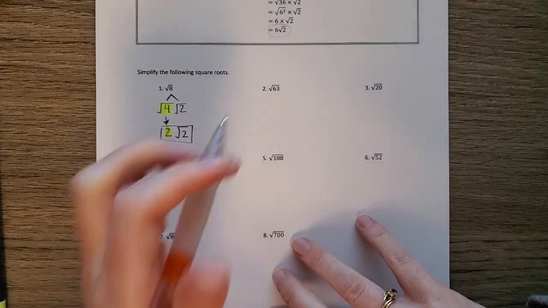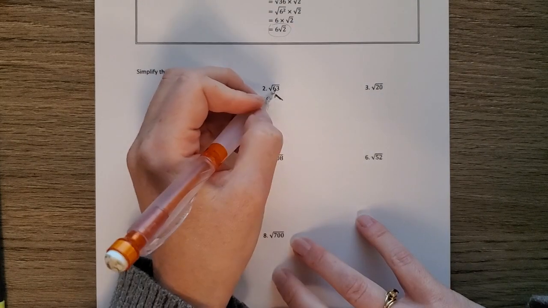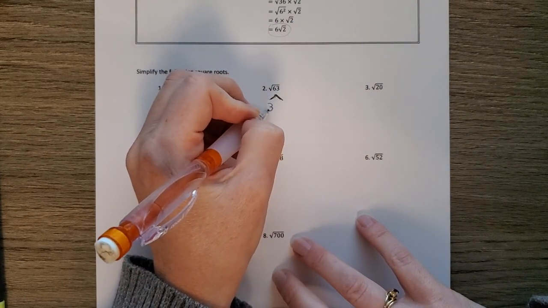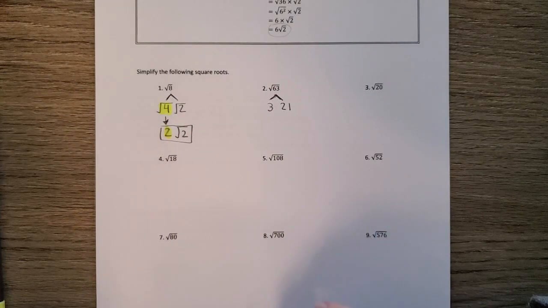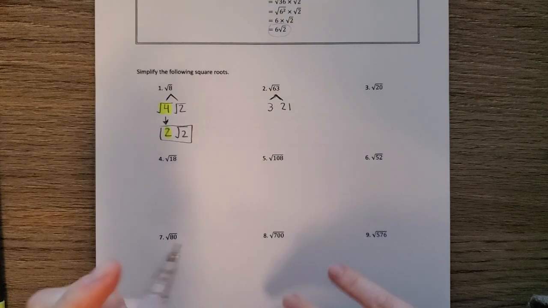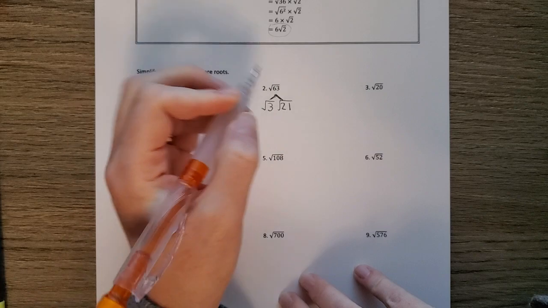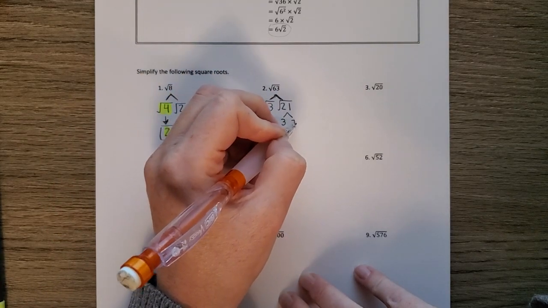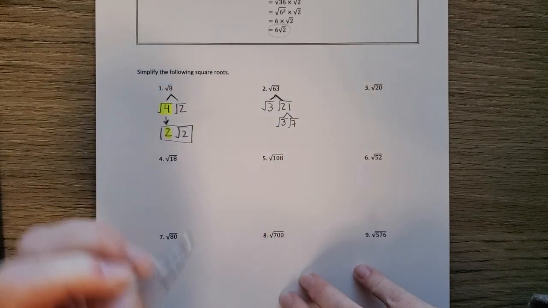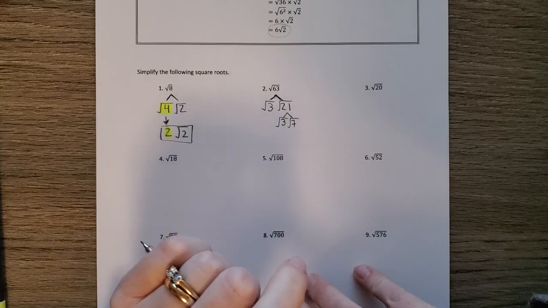So let's see, 63. So I said, what goes into 63? Oh, those both are divisible by 3. So I'm going to do 3 times 21. Now you might see a different set of numbers, and that's okay. So you're going to come up with whatever it is that makes sense to you. If these are not perfect squares, I'm going to simplify and say 3 does not simplify further, but 21 does. 21 is 3 times 7. So I'm looking for perfect squares, and I can't factor. These are all prime. I'm done.